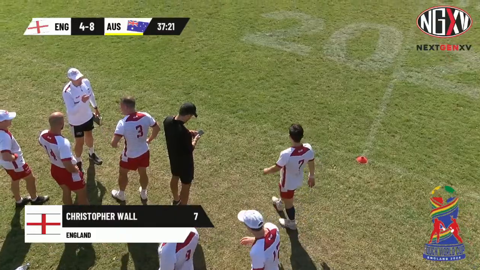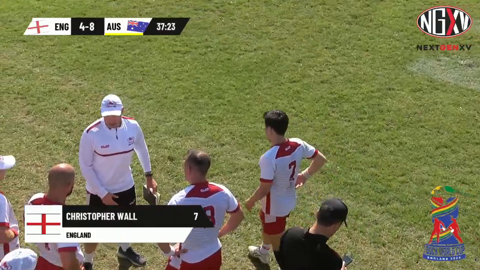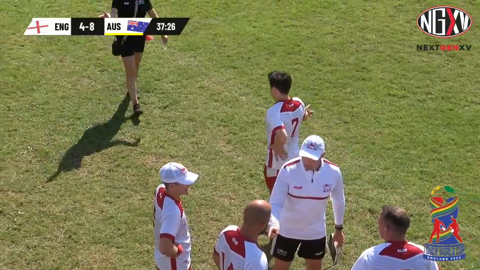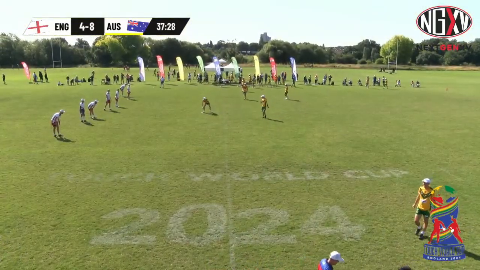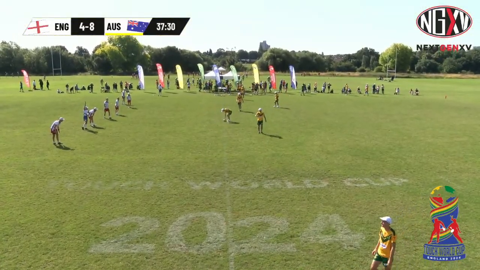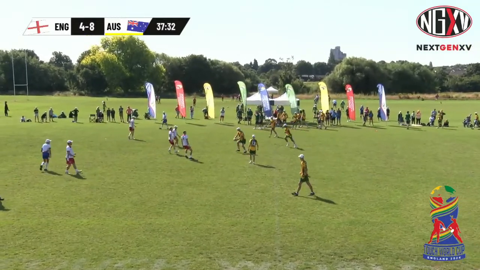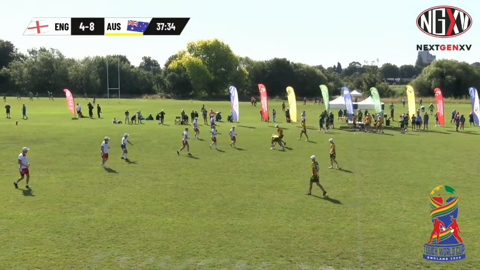Just getting down low. But I thought Ben Watts was on the line when he made the touch, so potentially the initial one that shot up out of the line was offside. But anyway, we don't call the tries. We don't award them anyway. And it is Chris Wall, the second of the half.